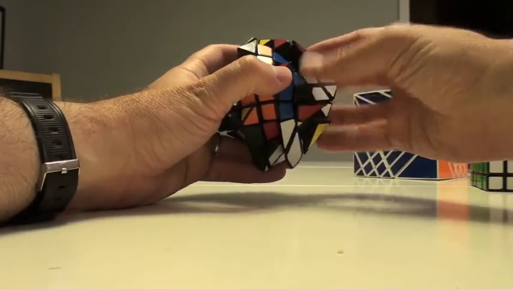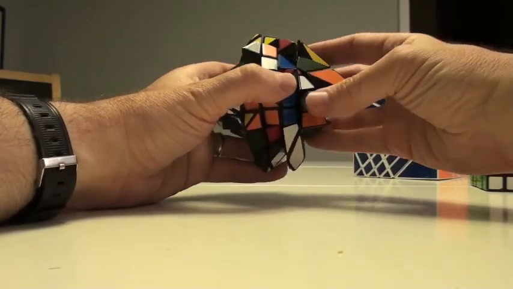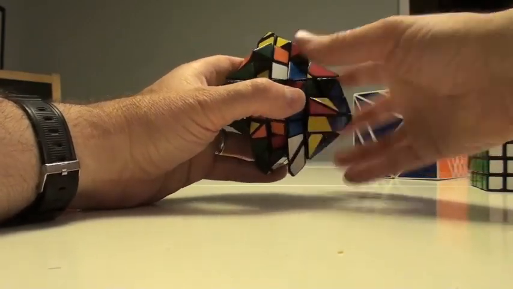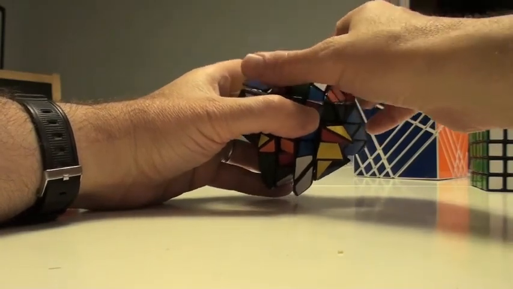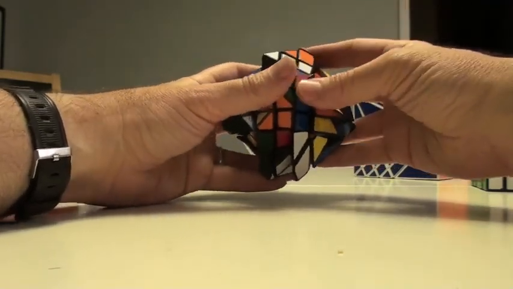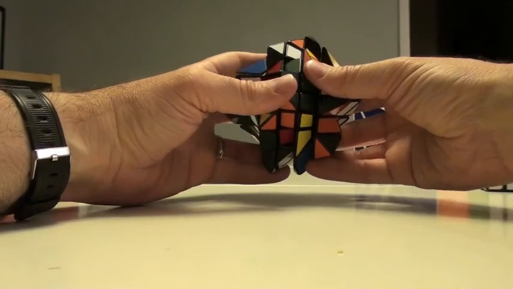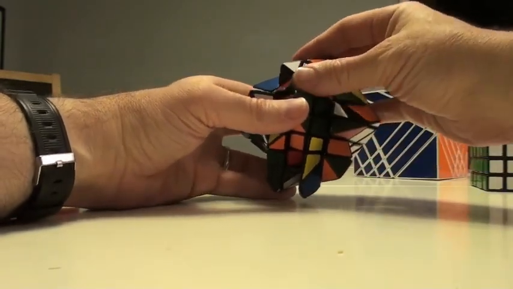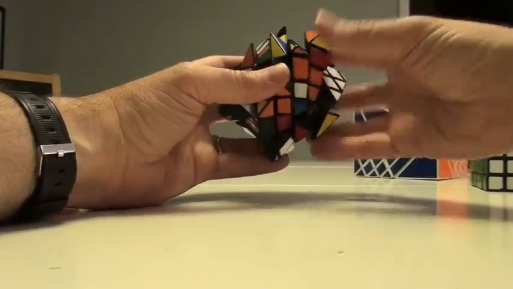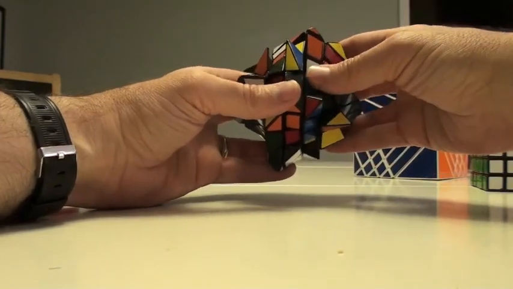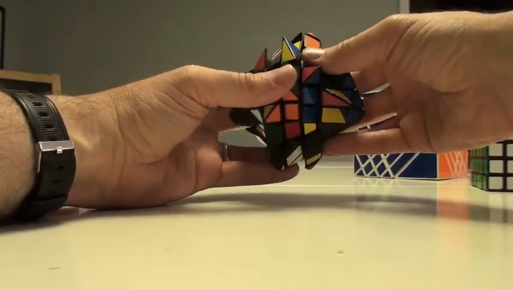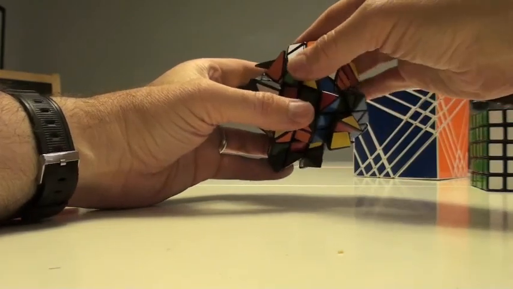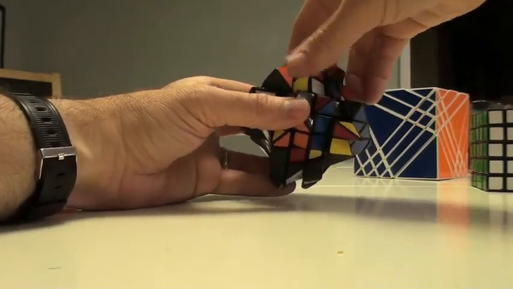2R. Move this back. I don't have to. U, 2R, U, 2R, 2U.